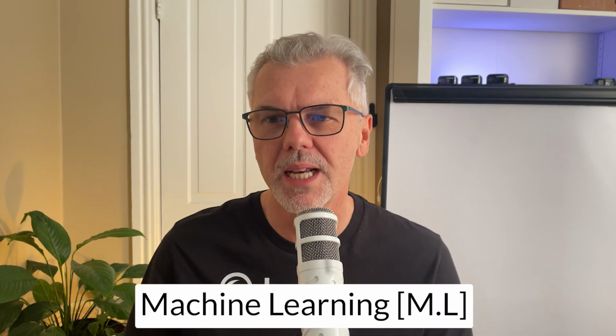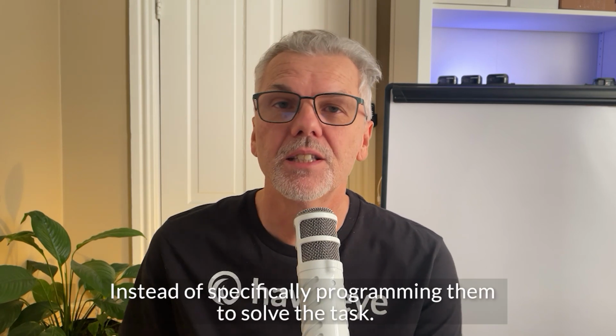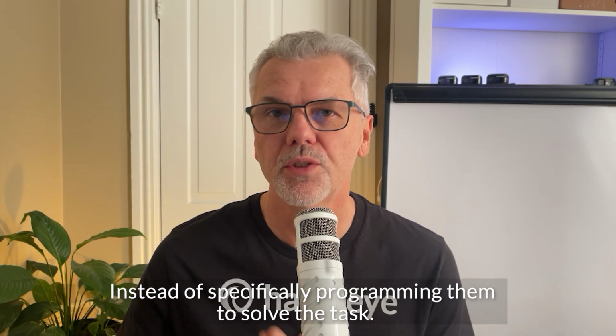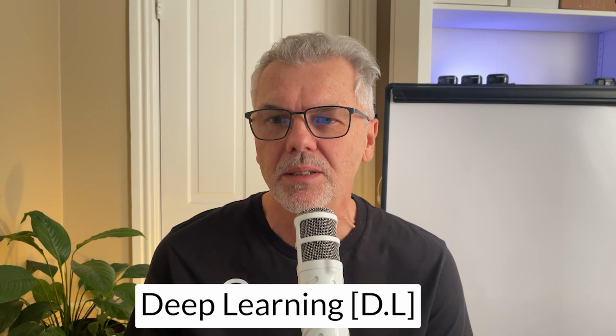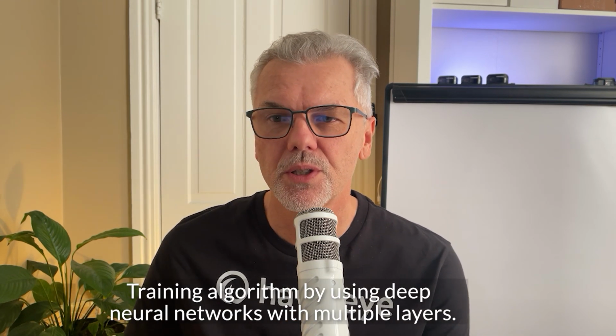So it's training algorithms to solve tasks by pattern recognition instead of specifically programming them to solve the task, which is what you would normally do with traditional computer programming. And then deep learning, or DL, training algorithms by using deep neural networks with multiple layers. So let's dig into that a little bit more. So traditional programming versus machine learning.